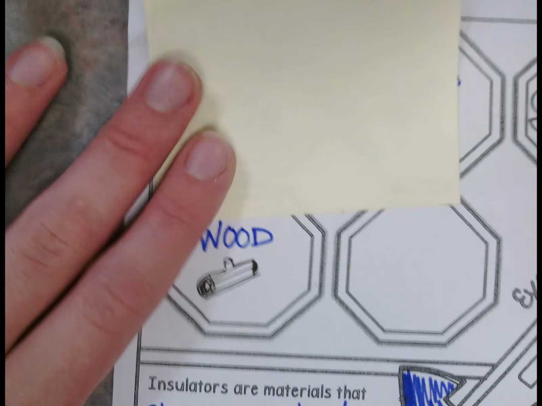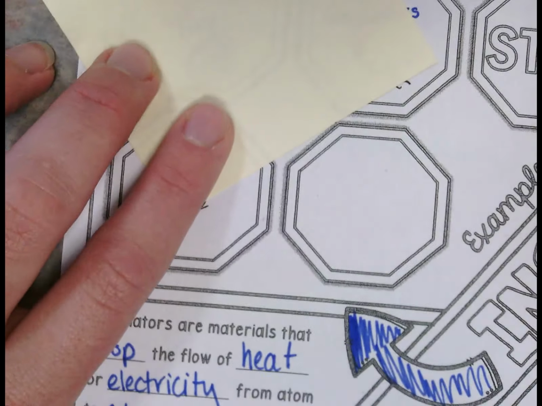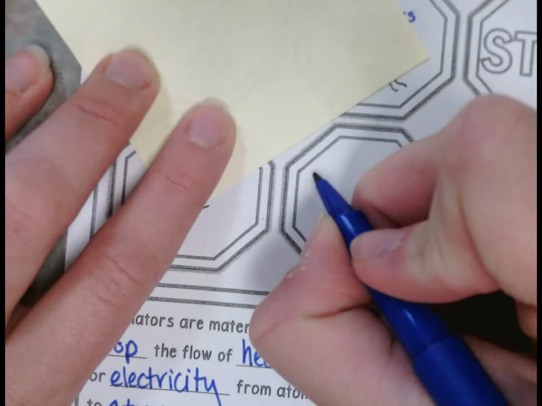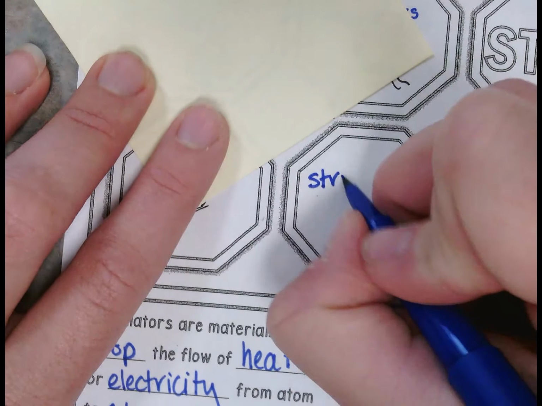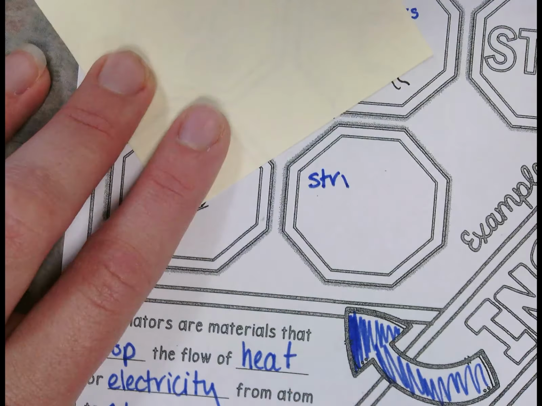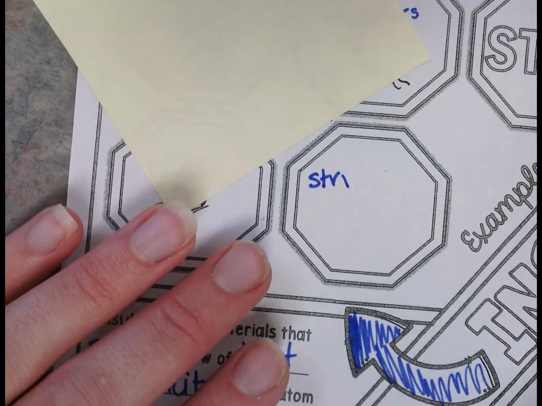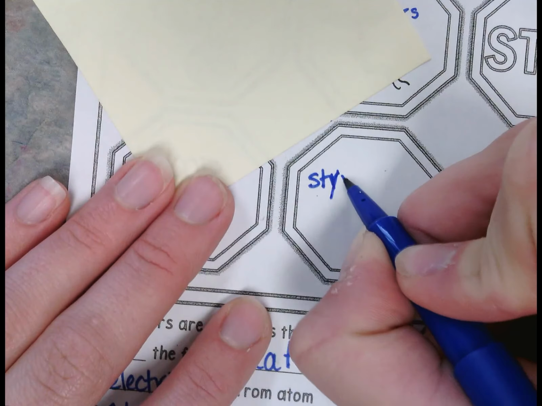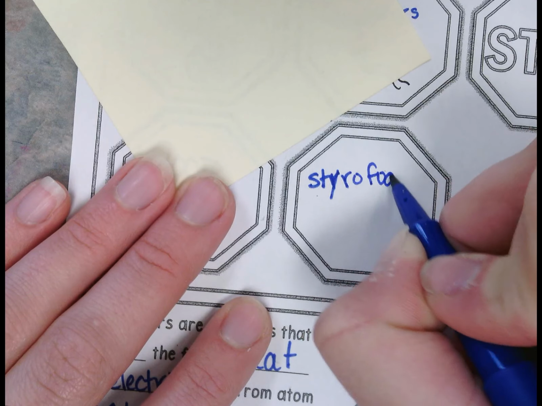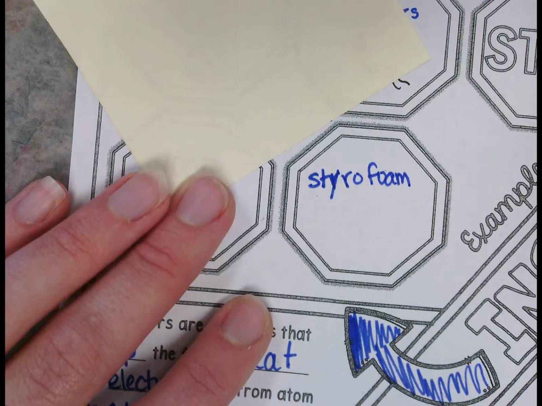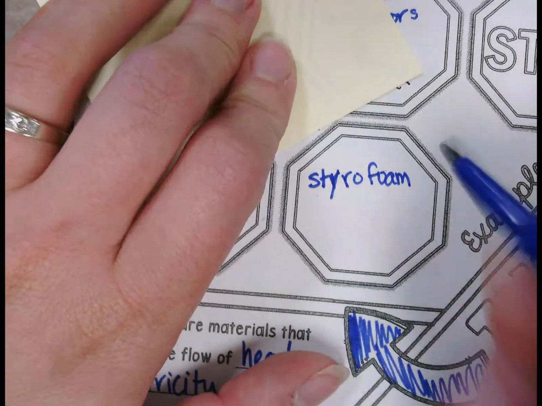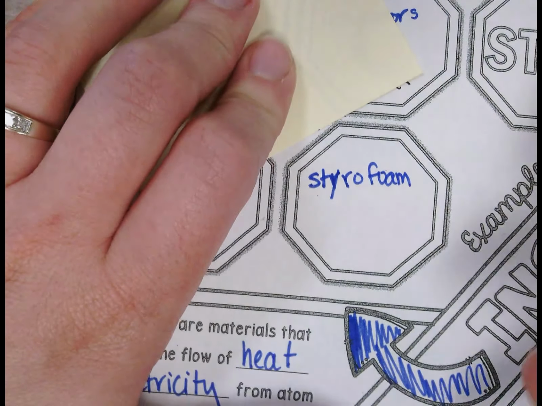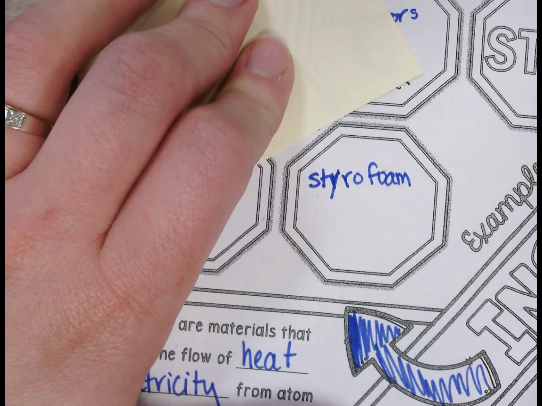What is a good insulator? Also, when I think of things like styrofoam, I'm going to spell this wrong. Yep, I spelled it wrong. Hold on. Styrofoam, okay, which is why if you put something in styrofoam, it's going to help insulate it a lot more than if you put, let's say, hot coffee in a ceramic cup or a glass cup.